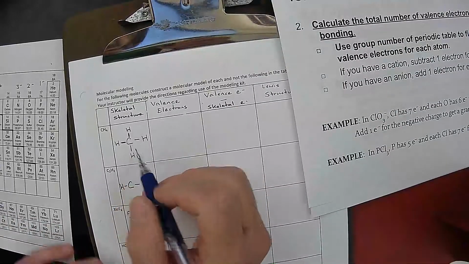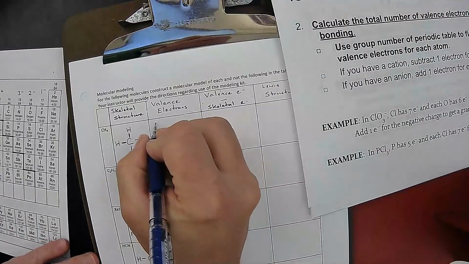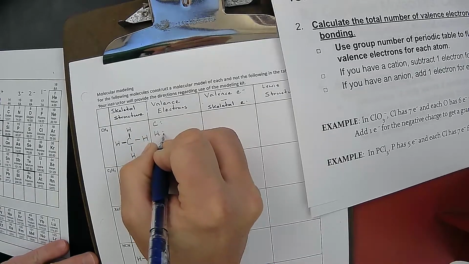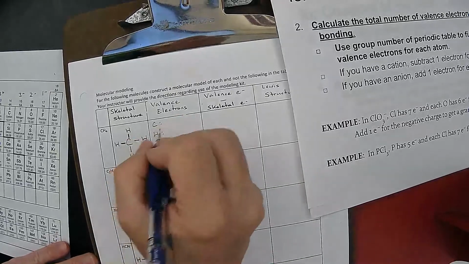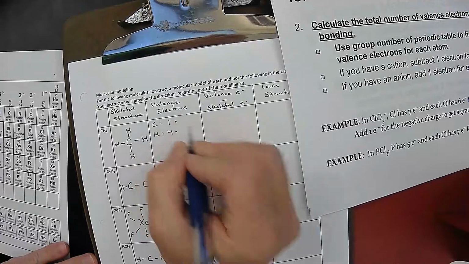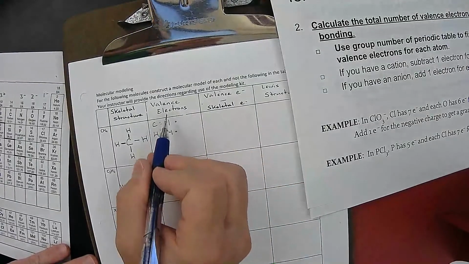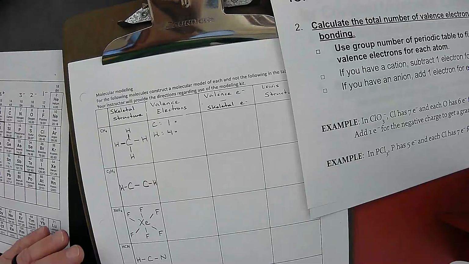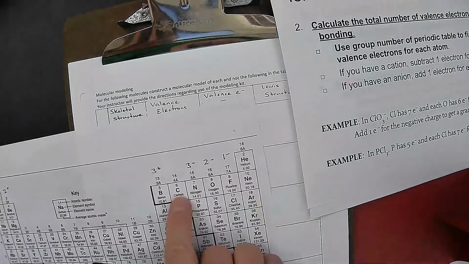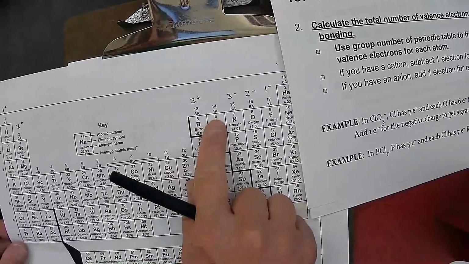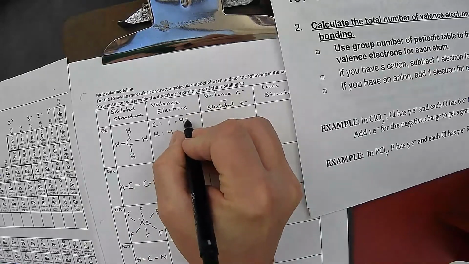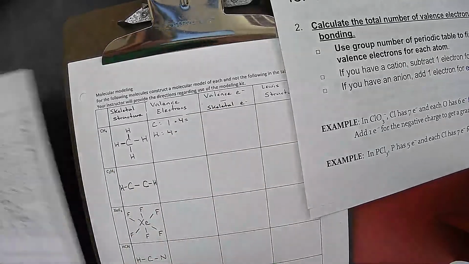For CH4, we're going to list out the number of elements that we have. So we have C and we have H. It turns out in CH4 there is one C and four H's. Now we're going to look at how many valence electrons each one of those elements has. So when we look up carbon, carbon is in column 4A. So it has 4 valence electrons. So there's one atom of carbon with 4 valence electrons.